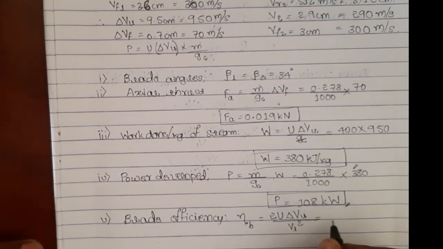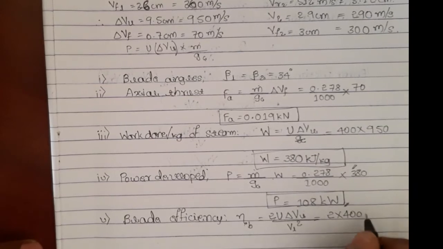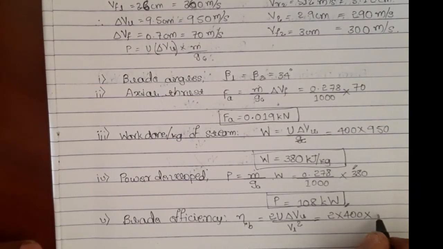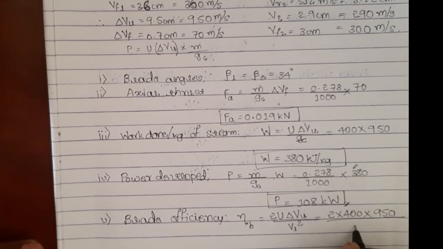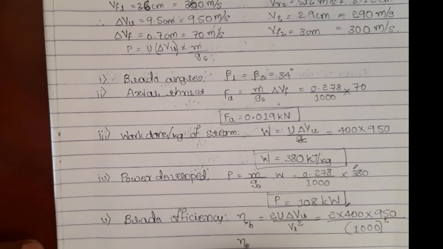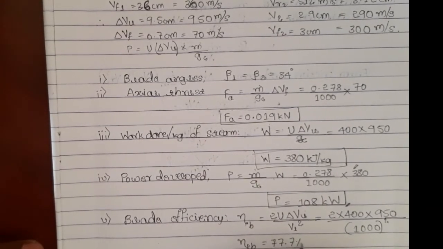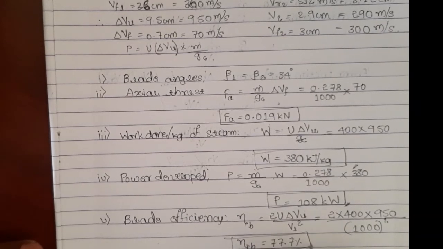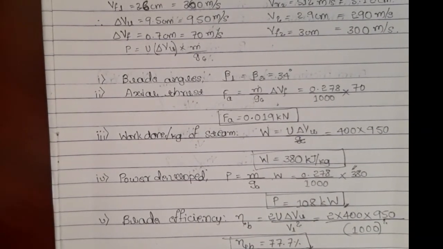So 2 into U into delta Vu divided by V1 square. 2 into U is 400 into delta Vu, we have found it to be 950, divided by V1 square, which is 1000 square. So therefore we get blade efficiency as 77.7%.